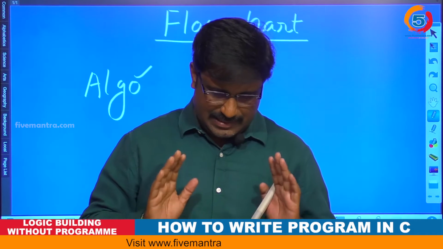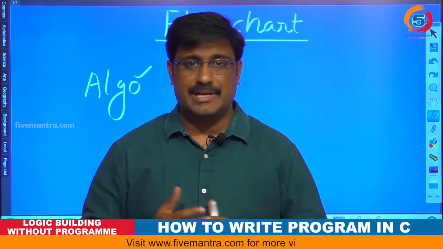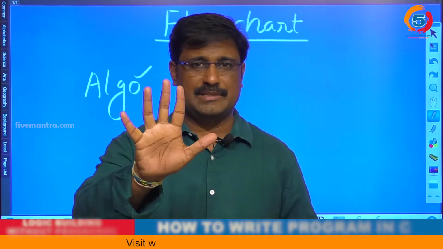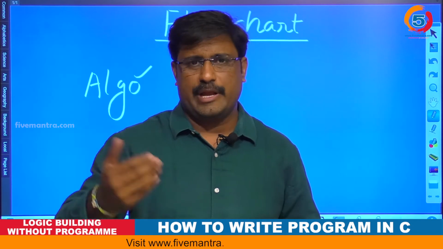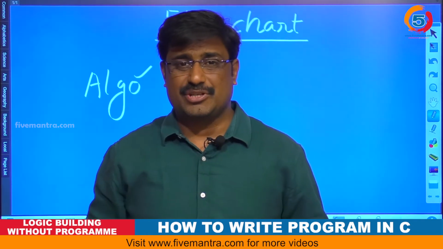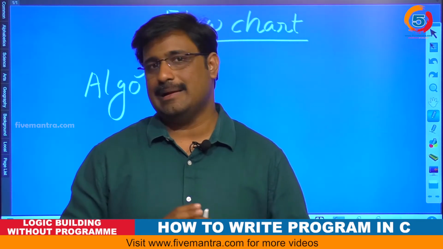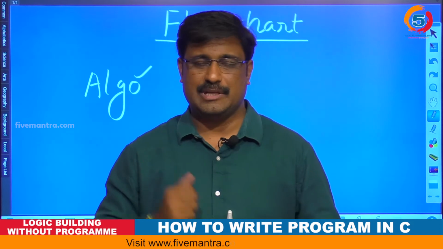Here we have a set of symbols, and these symbols have special meanings. How many symbols? It is a very big question, right? Not thousands, not hundreds, only 5 symbols. These 5 symbols are enough to work with any problem, even if you are working with data structures, trees and queues, or sorting techniques. If you want to explain in a better way, go with the flowchart. It is a pictorial representation that people can easily understand. How to do this, we are going to discuss.